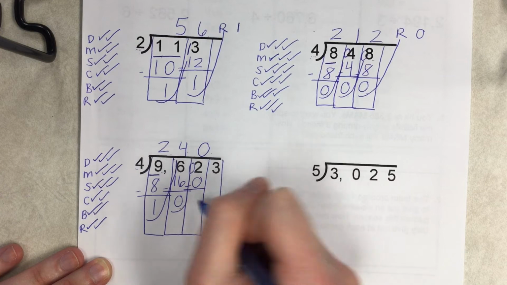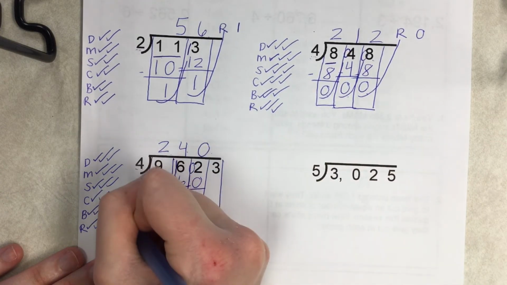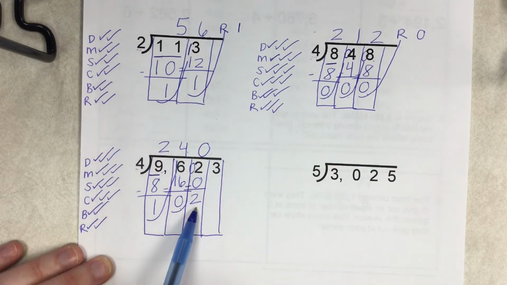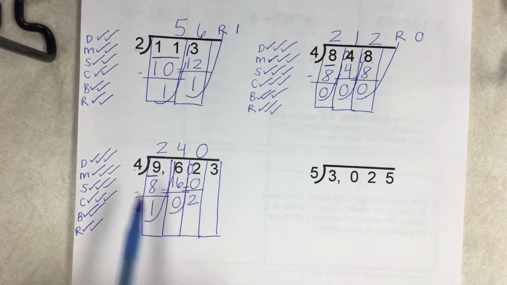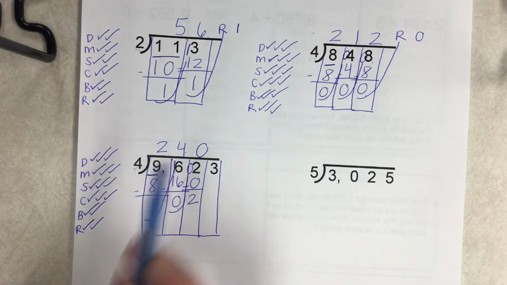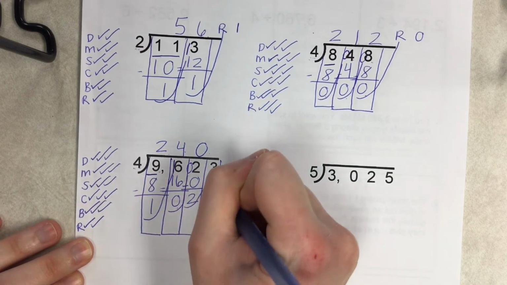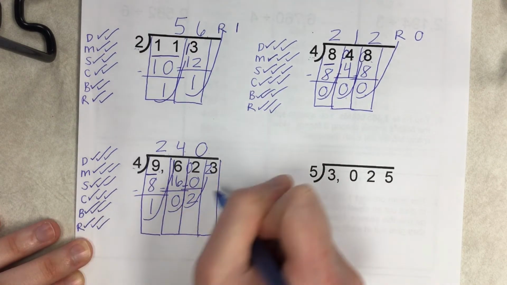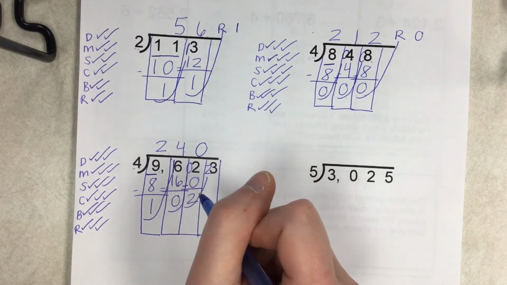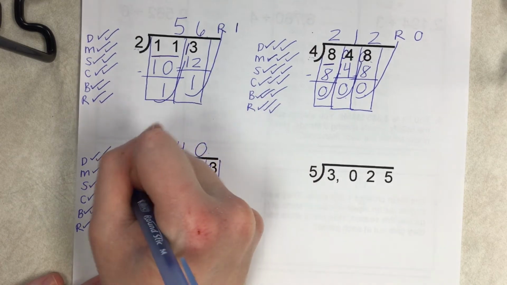Subtract to see how many I have left. I have 2 Smarties left in my hand. Compare. If I have 2 Smarties in my hand, I don't have enough to pass them out to 4 kids. So I'm going to bring up my 2 in front of the 3, and I'm going to repeat because I have 1 more box left. Back to the top one more time.